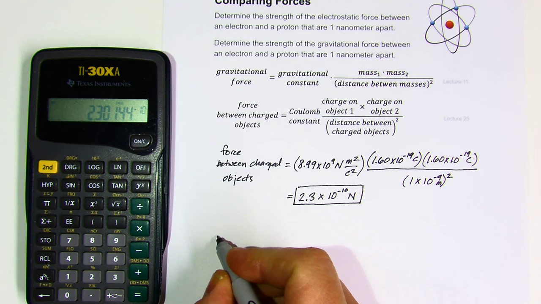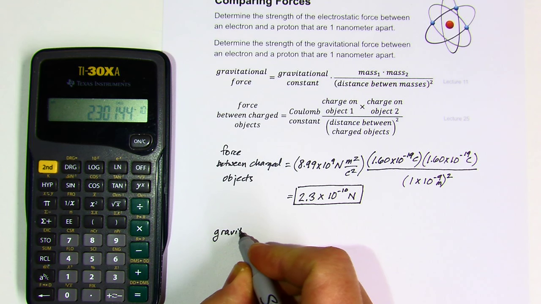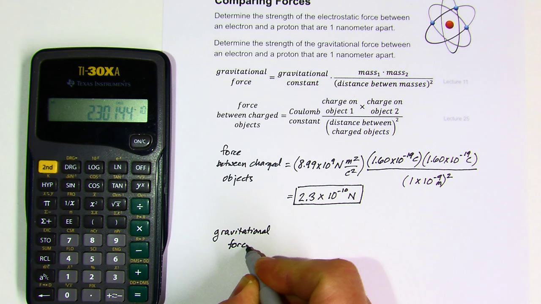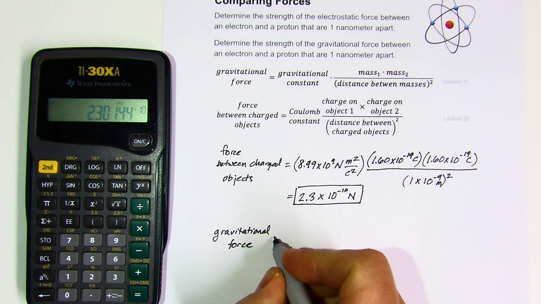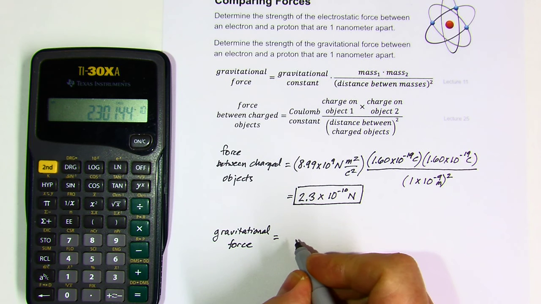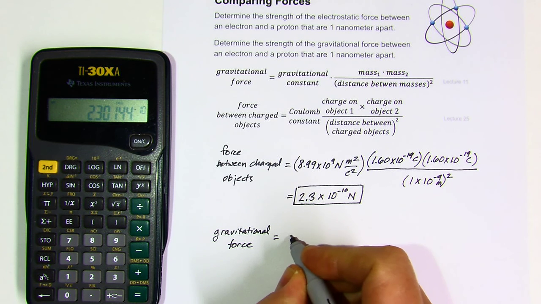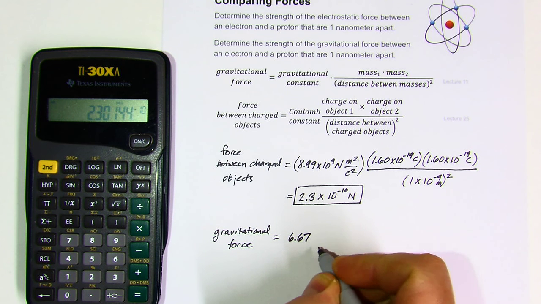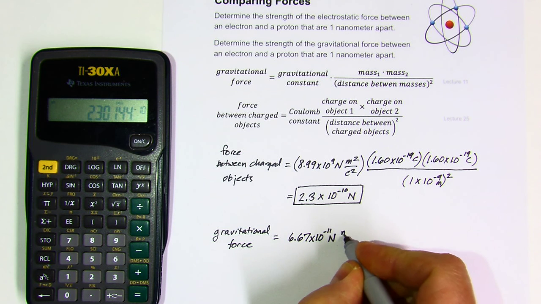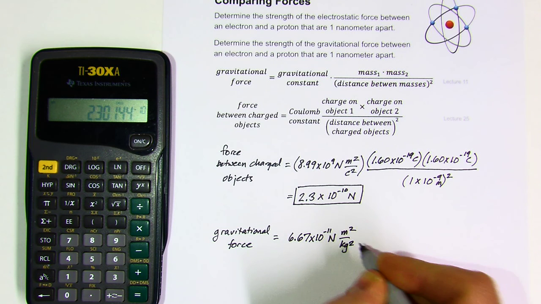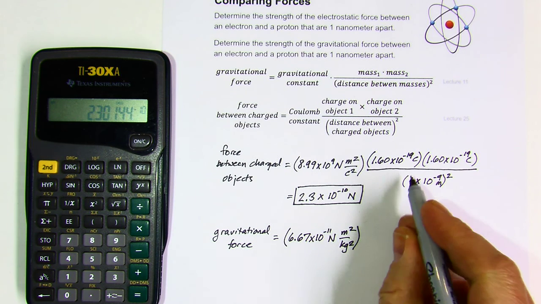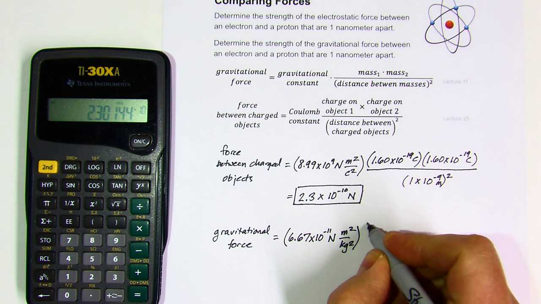So the gravitational force is determined by Newton's law of universal gravitation, which was first mentioned way back in lecture 11. And it is very similar in form to the Coulomb force law, but it has a different constant. You can Google, and the gravitational force constant is 6.67 times 10 to the negative 11, and its units are Newton meters squared per kilogram squared, because gravitational attraction depends on mass, unlike charge in the electrical problem here.